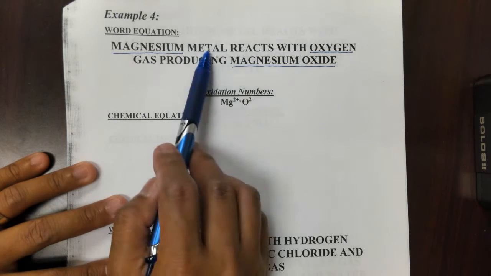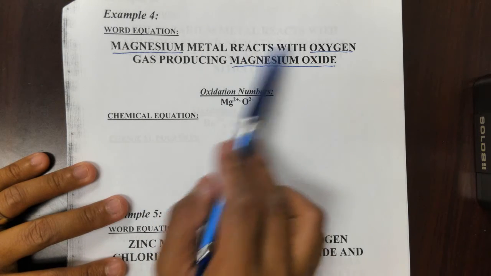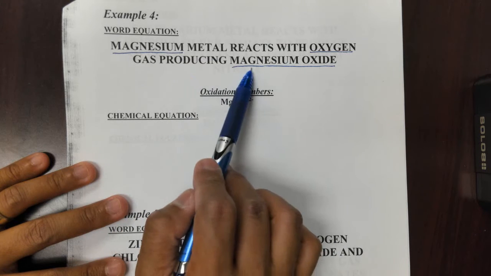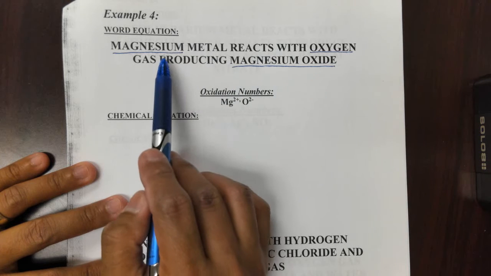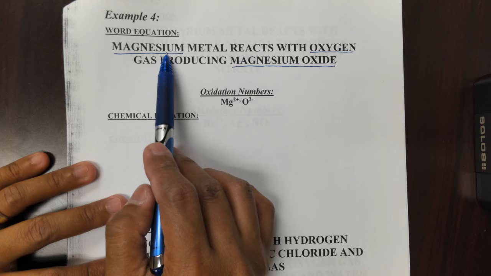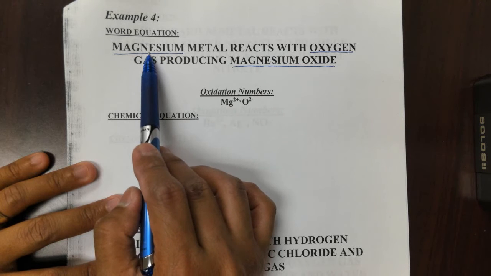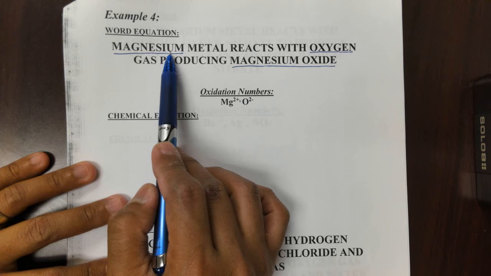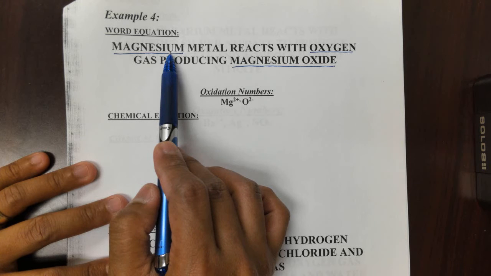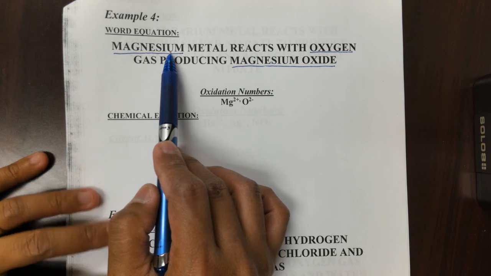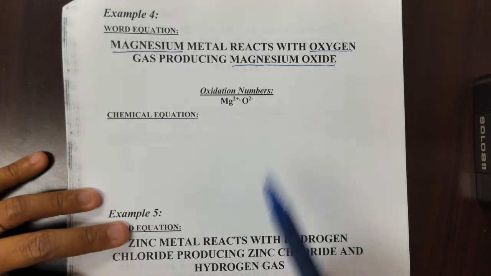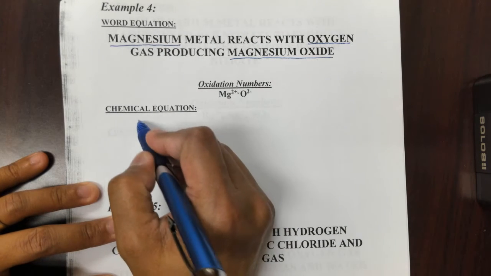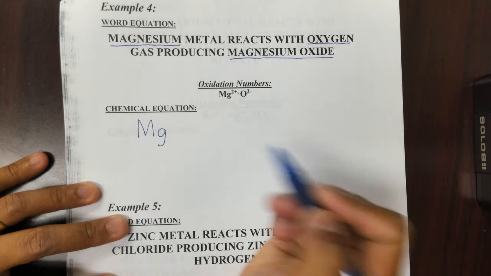So magnesium metal reacts with oxygen gas, producing magnesium oxide. So let's go ahead and write first the first substance. So we have magnesium metal. Because magnesium is just on its own, all we need to do is look up on the periodic table what its symbol is. So magnesium on the periodic table is Mg. So we're going to write its symbol, Mg.